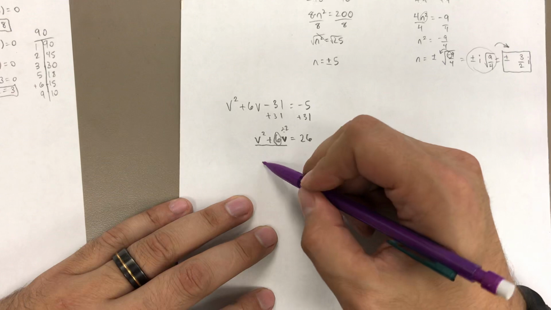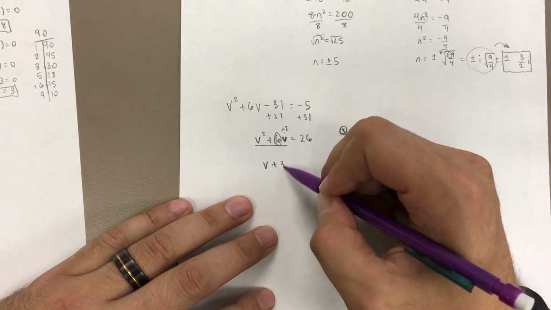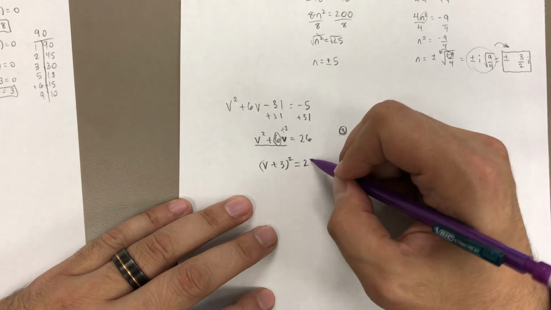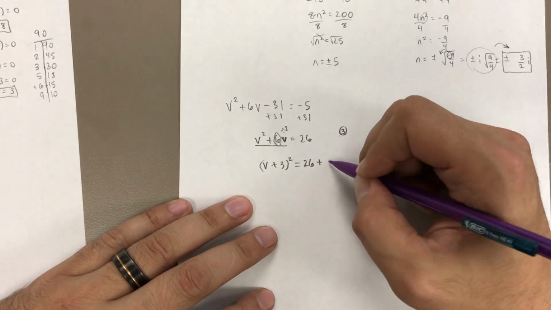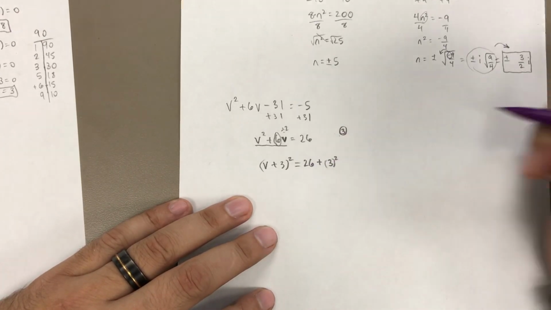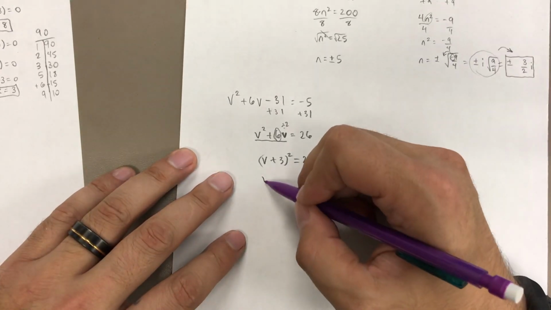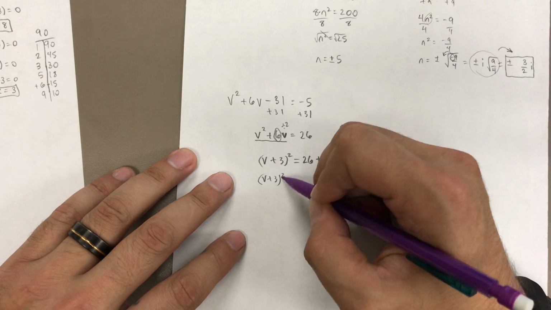So 3 is the number that I get ultimately when I divide this by 2. So I get v plus 3. That's going to be my perfect square on the left-hand side. And on the right-hand side, I get 26 plus 3 squared. All right, so we're really close to solving. V plus 3 squared stays the same on that side.